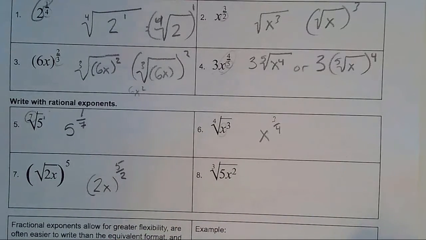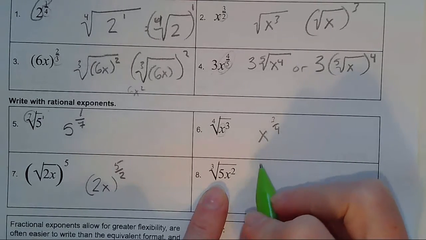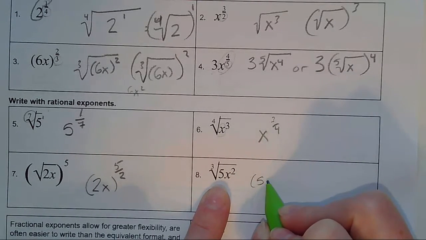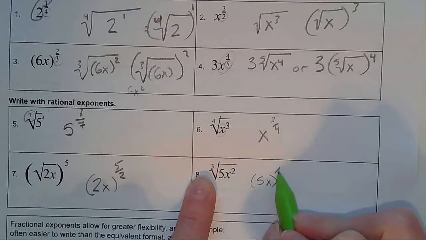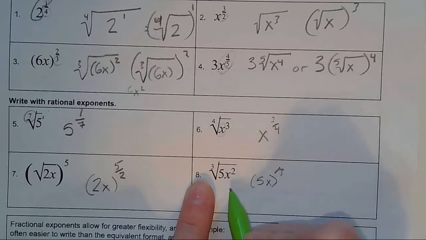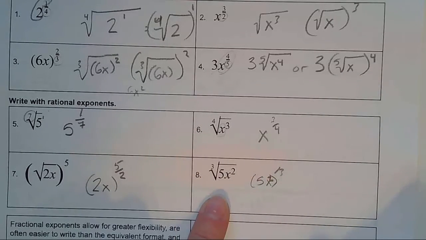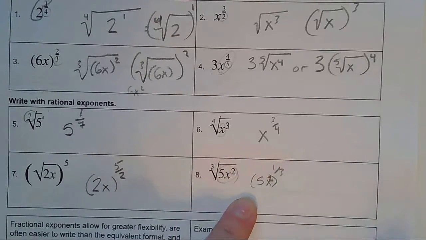Okay, this one, you could write it a couple different ways. You could treat them separately. Let me show you how to do it together, though. You could do this. The entire base is 5x squared, and then the denominator is a 3. And how many 5x squareds do I have? Well, I only have one of those. So you could treat this as the entire base, like it's a parentheses, and then say I only have one of those. So 5x squared to the 1/3.